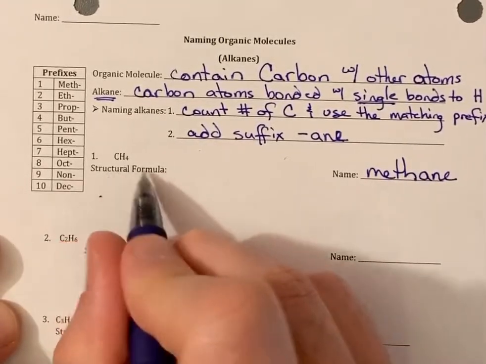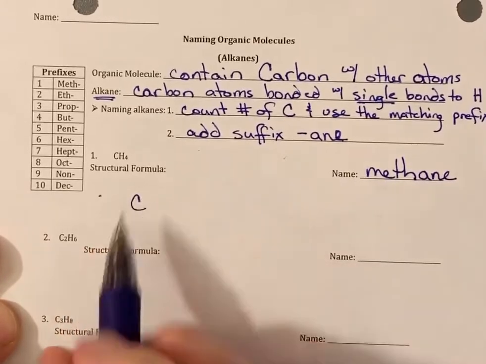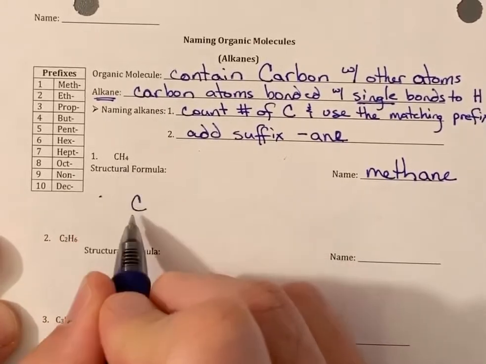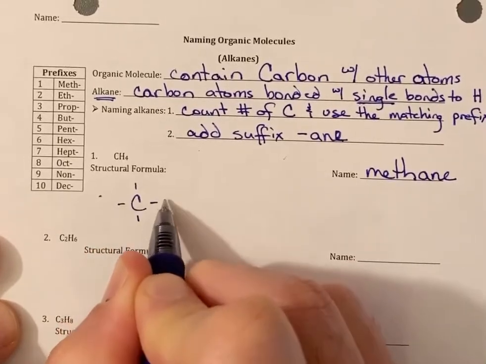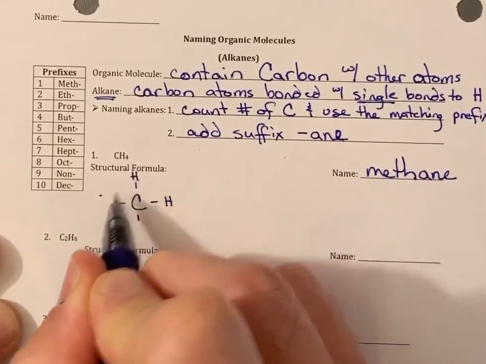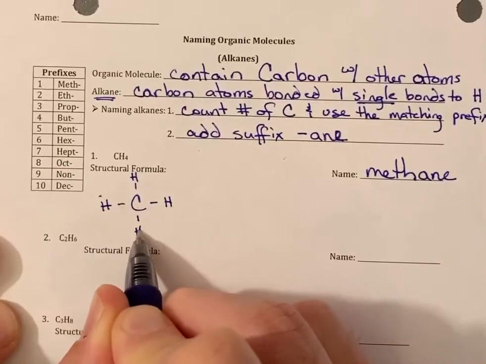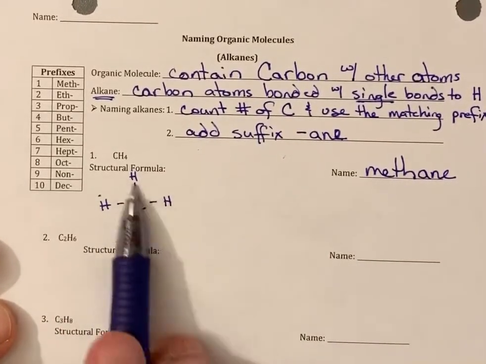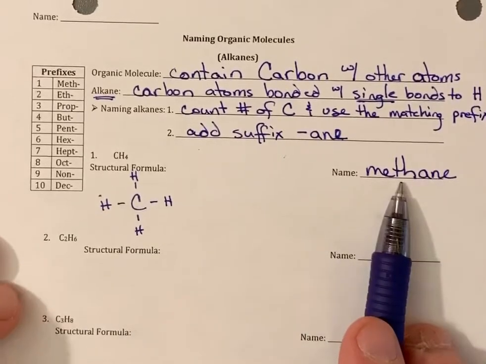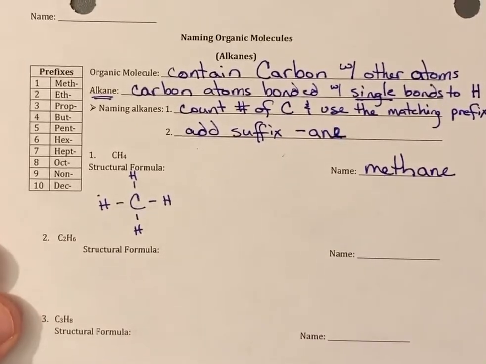Well, we would actually draw that structural formula, and that structural formula would have carbon in the middle, and you have 4 H's. We're going to simply draw our 4 H's around it. So we see those 4 H's. All of these are single bonds. And so that is methane.